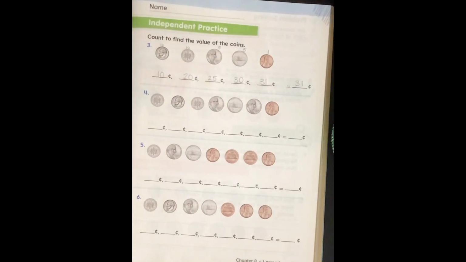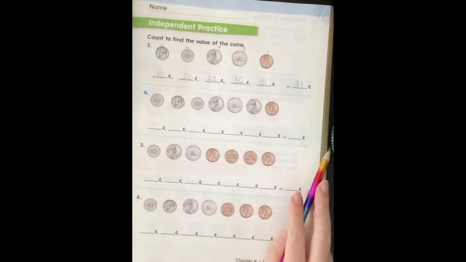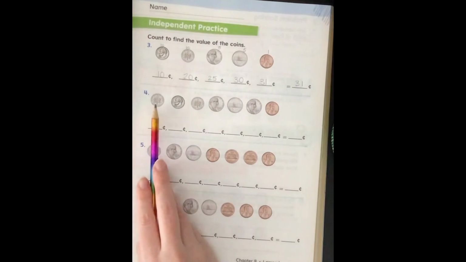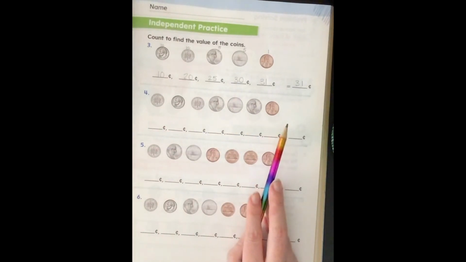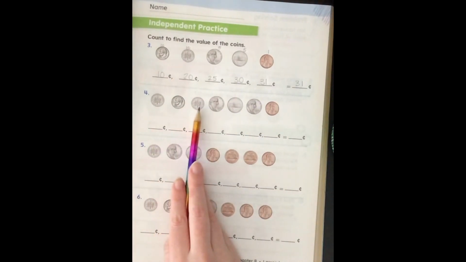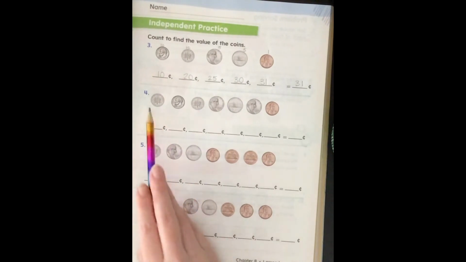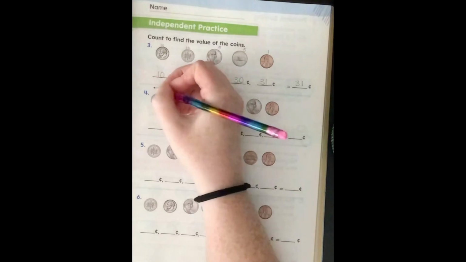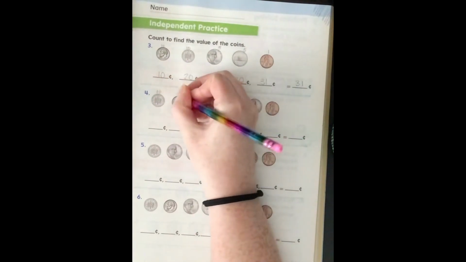Next, we'll do number 4. Maybe you would like to write the value of the coins on top to help you when you're counting. So, together, let's write the value of the coins on the top. Here's 3 dimes. The dimes are worth how much? That's right, 10 cents each. So let's write 10 on top of each one.